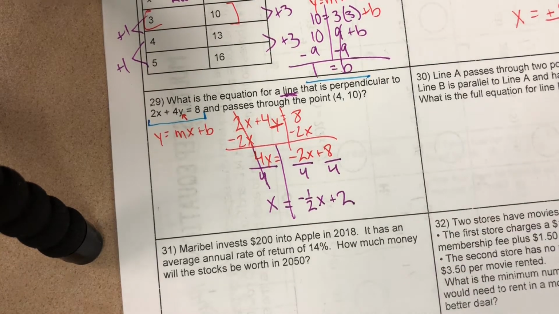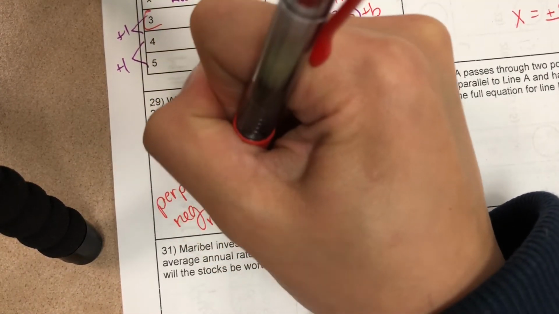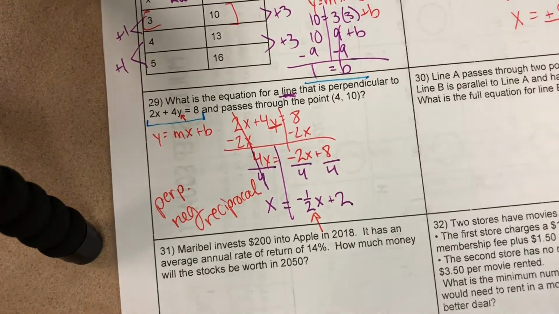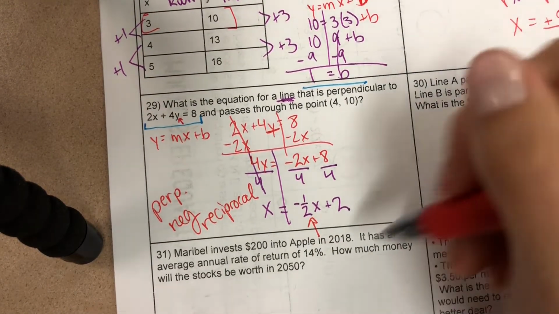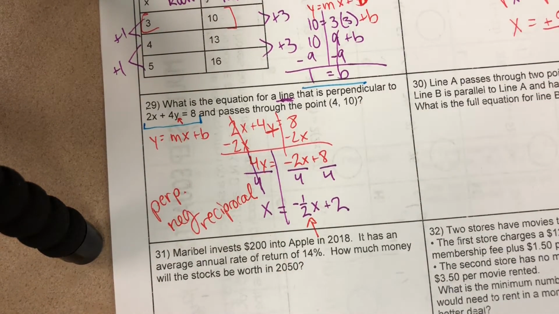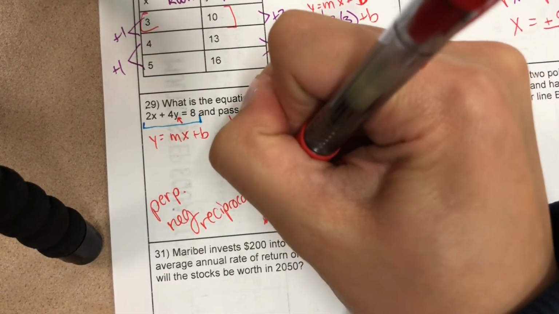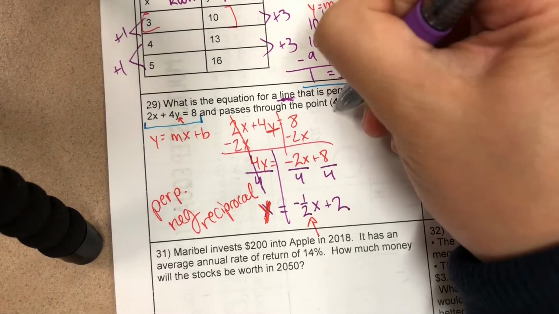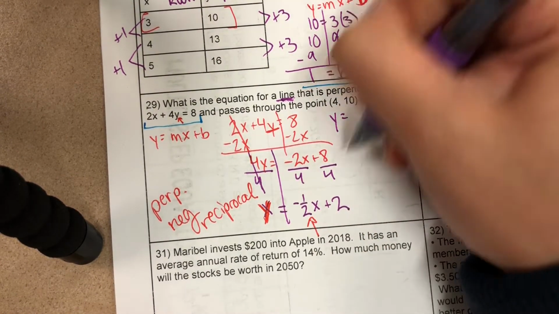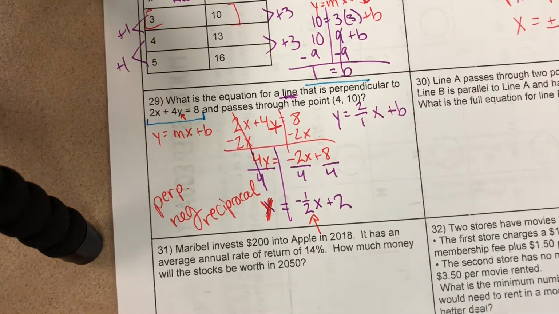So I know perpendicular means the negative reciprocal. So the negative reciprocal of this. So to get the negative reciprocal of negative 1/2, I gotta make it into the opposite sign and then flip the numbers. So my new formula would begin with, I'm sorry, this should be a y. The new formula should be beginning with y equals the negative reciprocal of this, which is positive, and I flip the numbers, 2 over 1, x plus b, which I'm solving for.